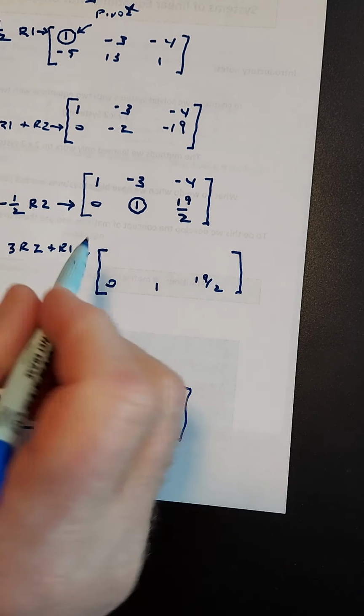First thing you want to do is get a 1 where the 3 is. How do you get a 1? You multiply by the reciprocal. The reciprocal of 3 is 1 over 3. So 1 over 3 times row 1, put the answers in row 1. So 1/3 of 3 is 1. That's going to be my pivot, so I'm going to circle it. Anytime you get a 1 that way, that becomes your pivot. You'll only have one pivot as you go along.